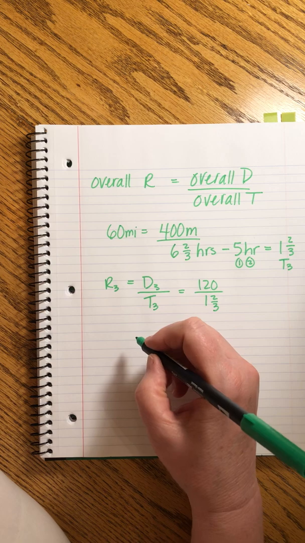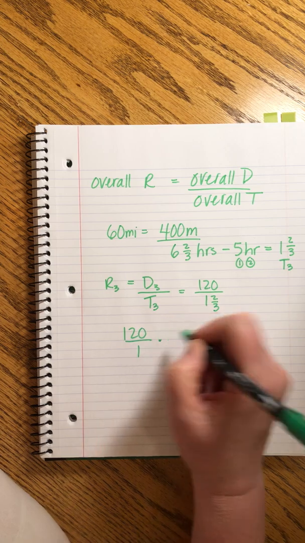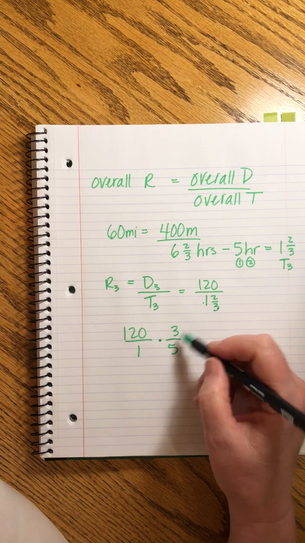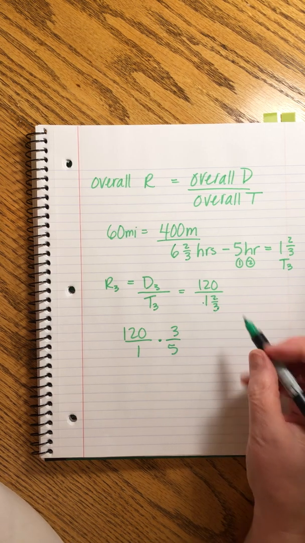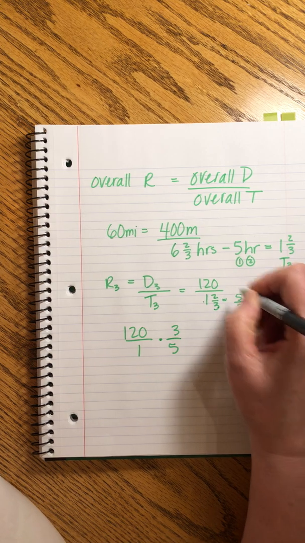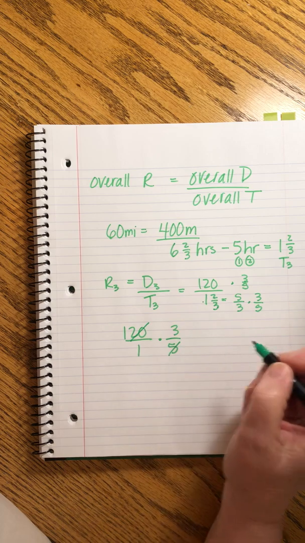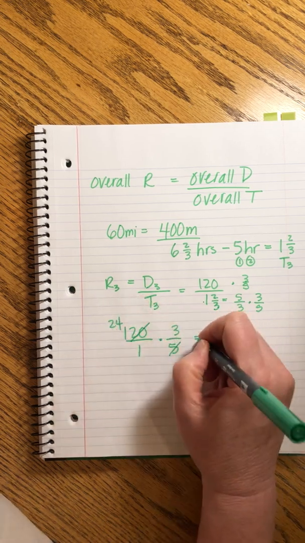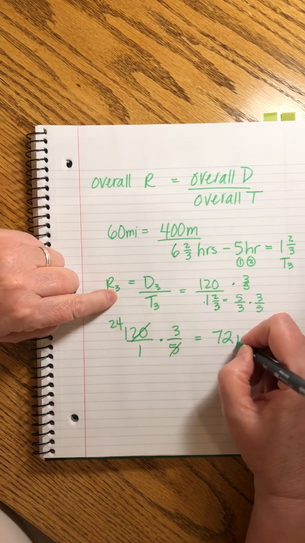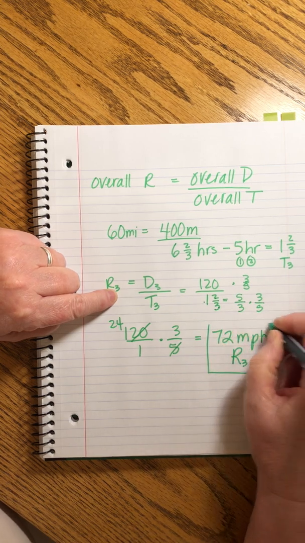And we can do 120 over 1 times, let's see, that's 3, 4, 5. I'm dividing it so I flip it, right? Which is another way of saying a compound fraction. This would be 5/3. So I multiply this by 3 over 5, and I multiply this by 3 over 5, which is exactly where I'm at right here. 5 goes into 120, what, 24 times? 24 times 3 equals 72. So R3, the rate of the third leg, is 72 miles per hour.